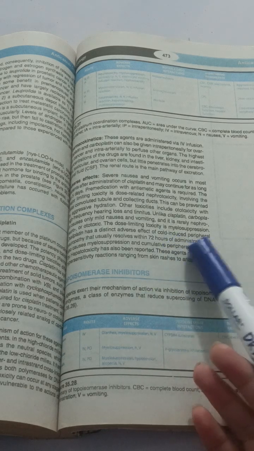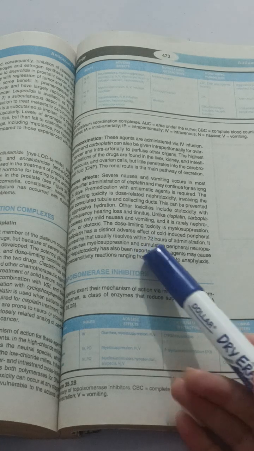And two specific adverse effects of oxaliplatin we have studied: the cold-induced neuropathy, which is temporary and only for 72 hours. This is written in your book that cold-induced peripheral neuropathy occurs within 72 hours of administration. And cumulative neuropathy can occur when we have long term or repeated doses of oxaliplatin.